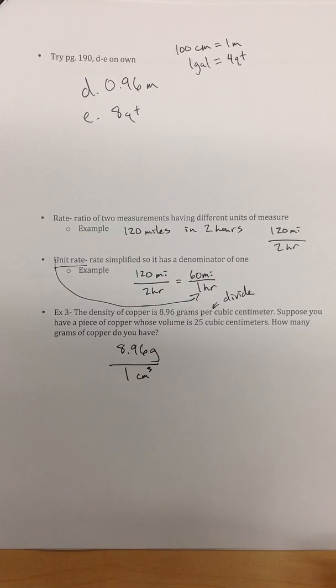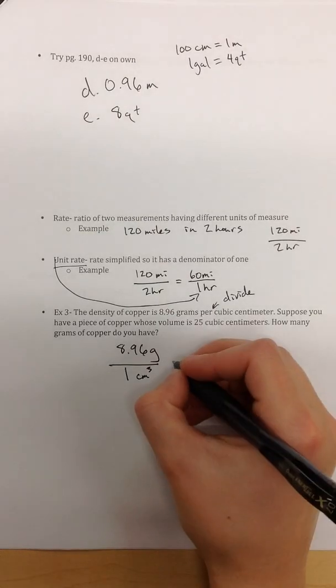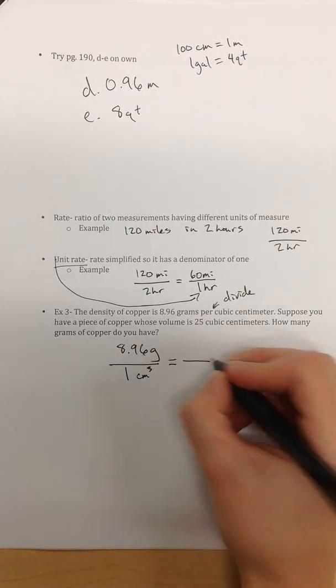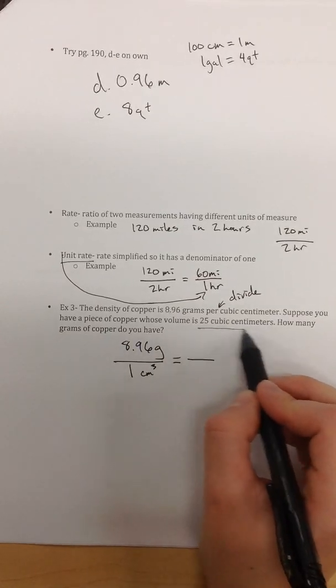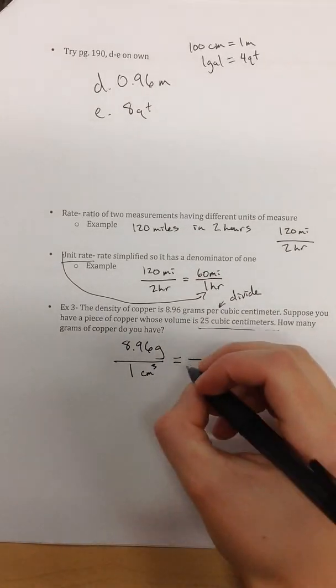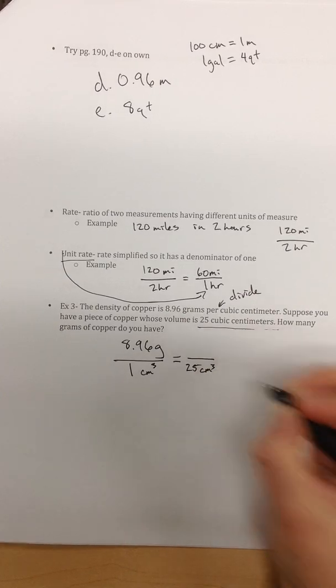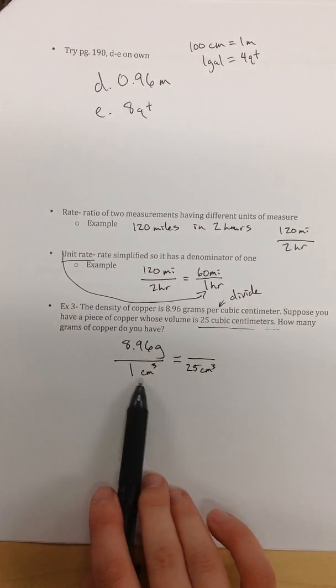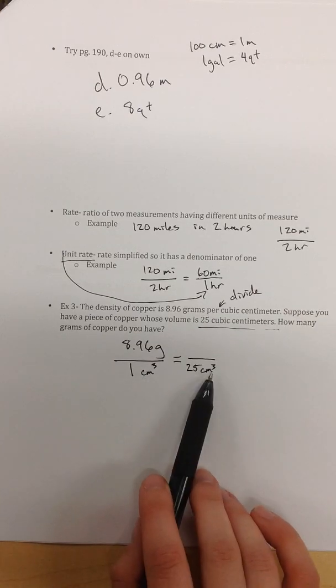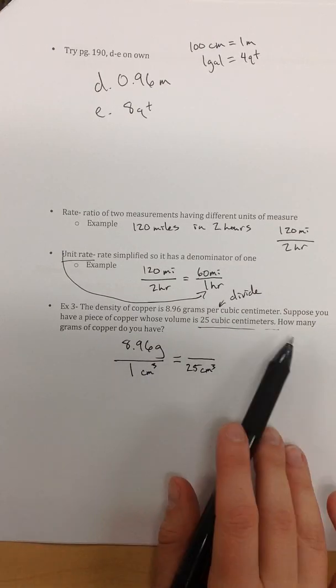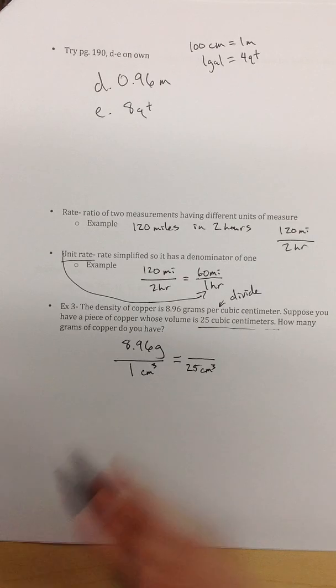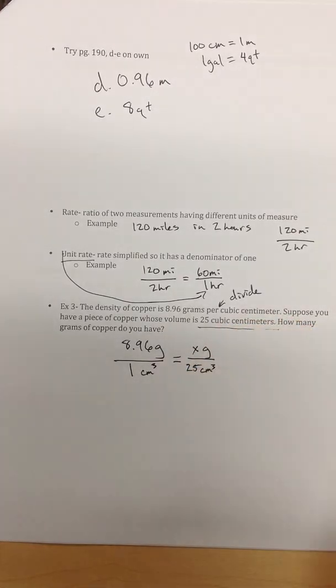Then it says, suppose you have a piece of copper whose volume is 25 cubic centimeters. So we're going to go equals, and we've got 25 cubic centimeters, so we go 25 centimeters cubed on the bottom, matching up those labels. So centimeters, centimeters. Now we're looking for how many grams of copper you have, so we're looking for the amount of grams.